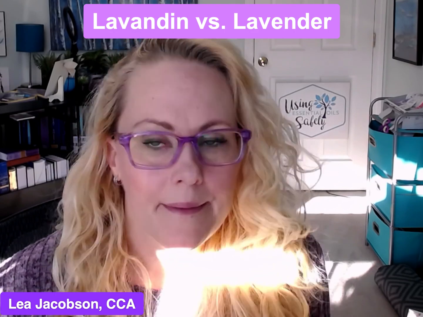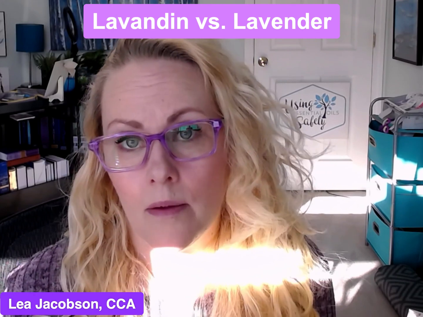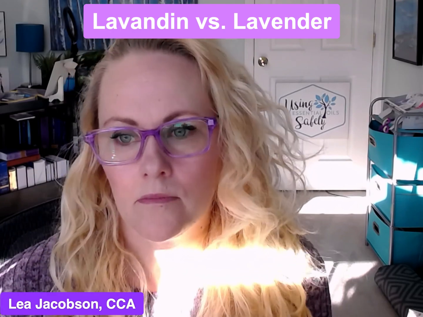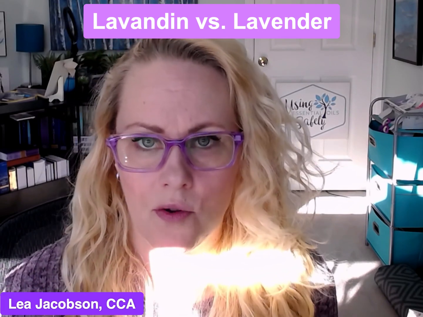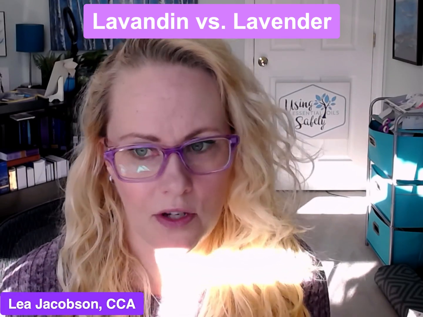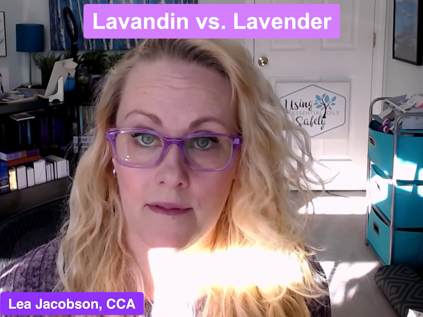All right, so Bulgarian and French are your typical lavenders that you would expect to have, high in calming therapeutic properties and safe for all ages. We have Spanish lavender that's got a more camphorous smell. And then we have spike lavender that may smell similar to regular lavender, but it's going to have that 1,8-cineol, a little bit of a eucalyptus smell to it. Spanish lavender is not pregnancy safe, it is not breastfeeding safe, and it is not safe to use with your dogs. Spike lavender is also not safe to use with your dogs.